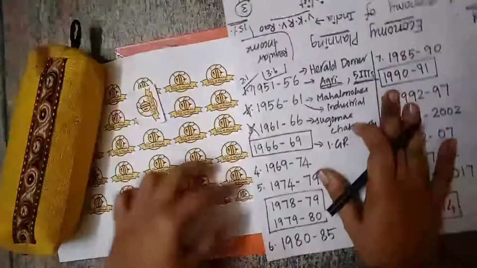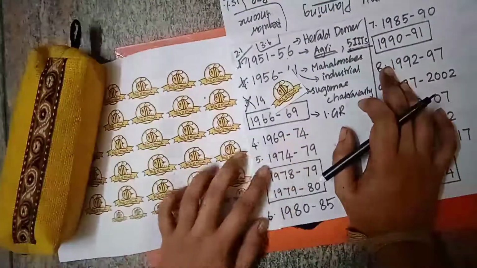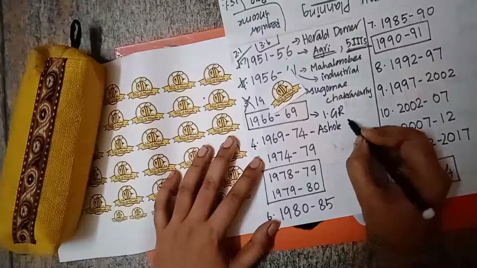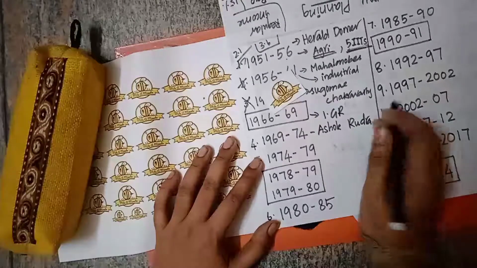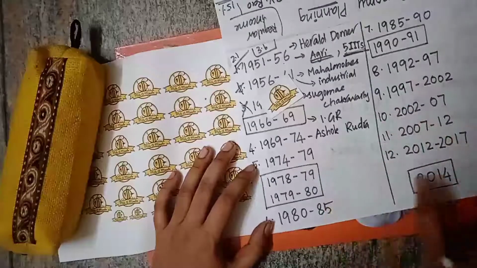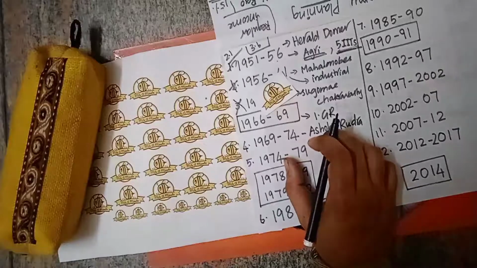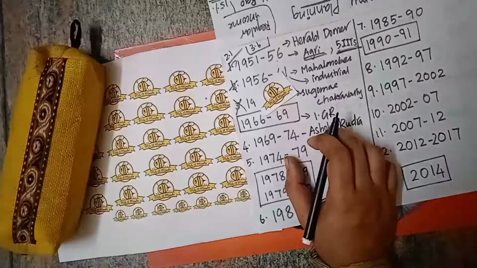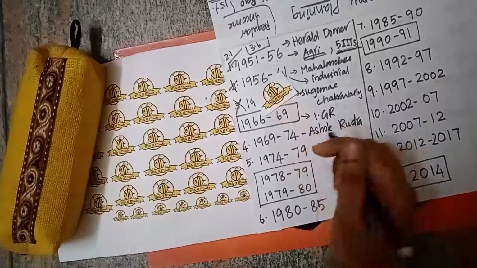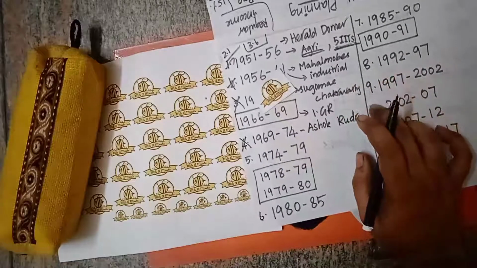Then we have the fourth 5-year plan. The fourth 5-year plan is from 1969 to 74. This plan is also called the Ashok Rudra model, and the major objective of this fourth 5-year plan is growth with stability as well as self-reliance. The target is 3.8%, but we achieved only 3.4%. So we still didn't achieve the 3.8% target.